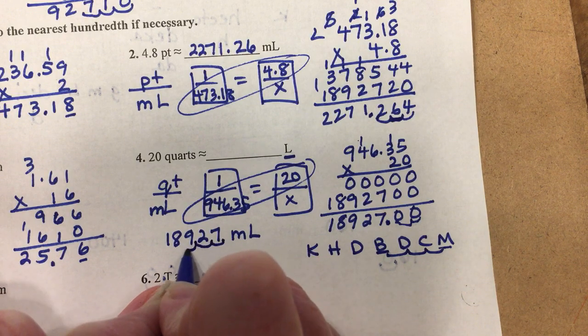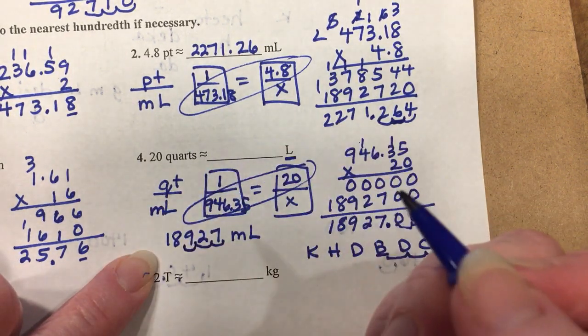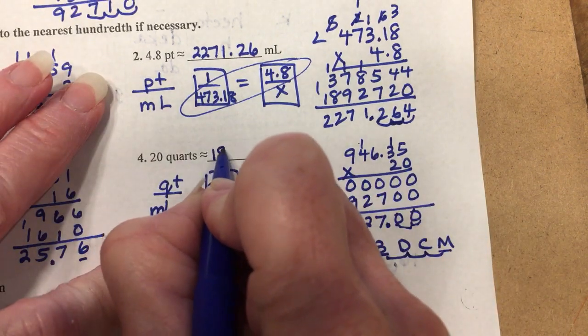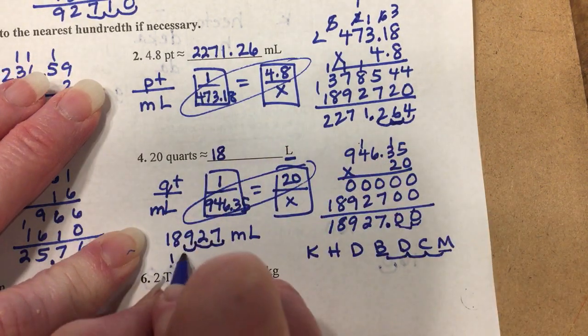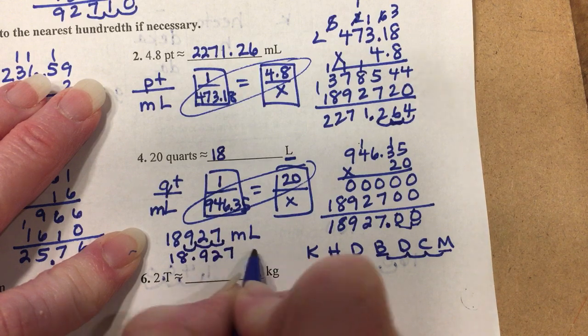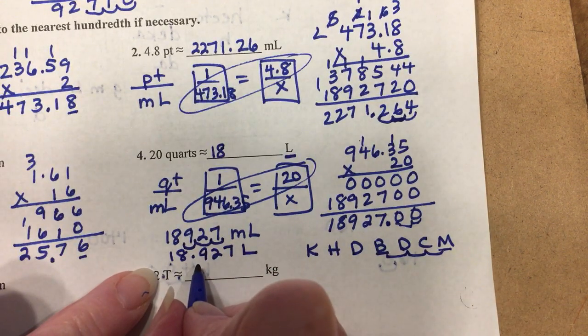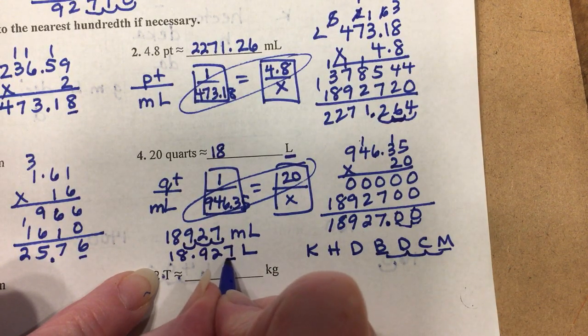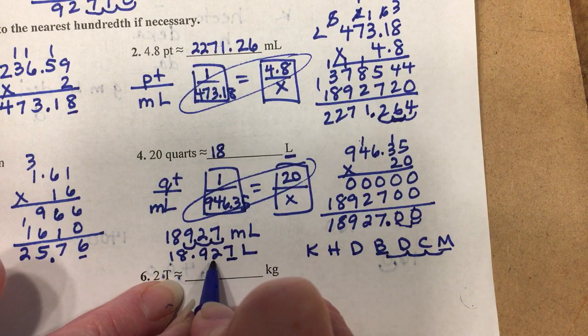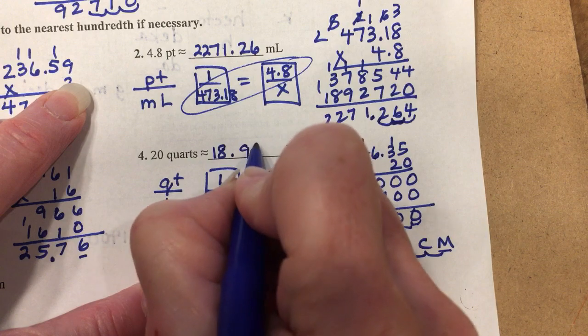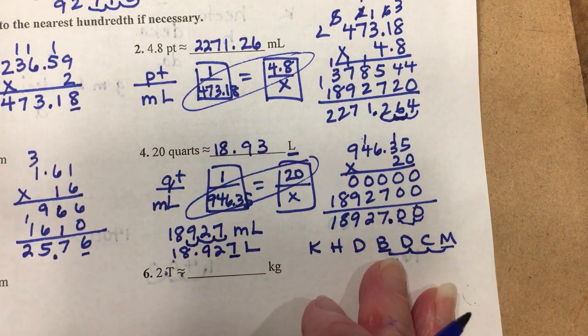So 1, 2, 3 steps to the left puts the decimal between the 8 and the 9, so this is really 18.927 liters, but I'm rounding to the nearest hundredth. So this is a thousandths place. So 2 is in the hundredths place. Since 7 is greater than 5, that's going to round up to a 3. So this is 18.93 liters.